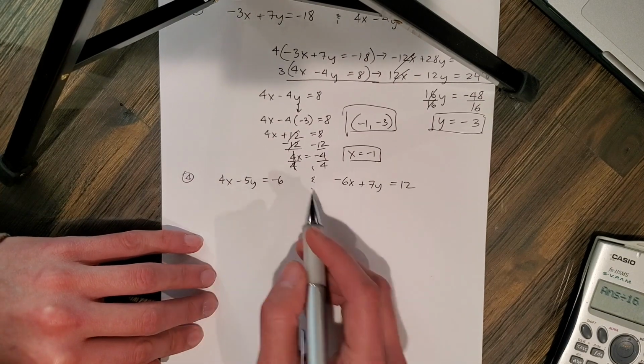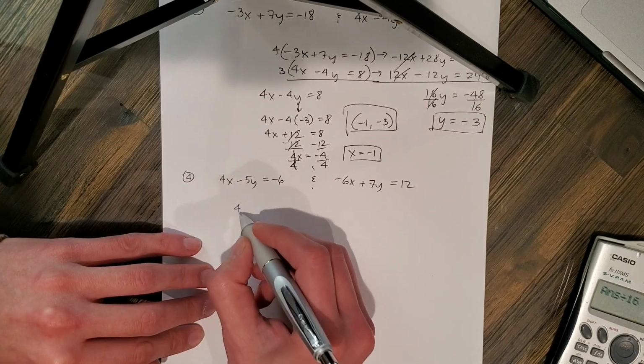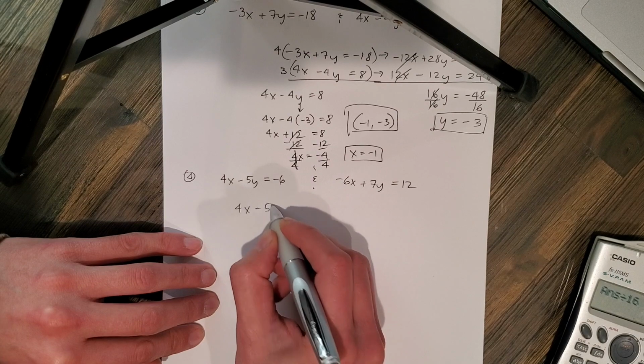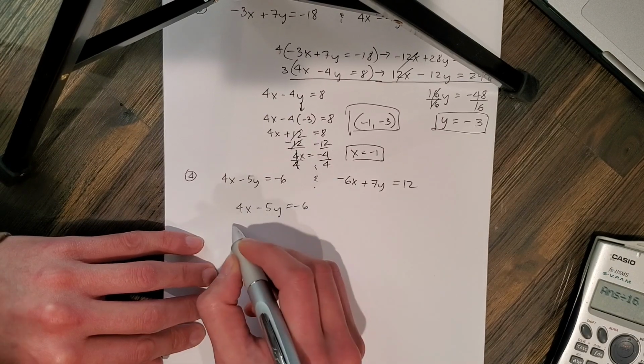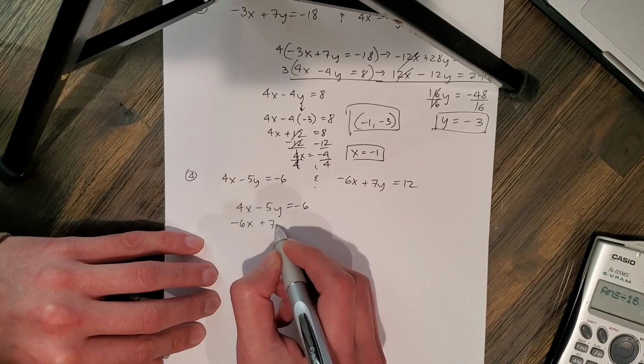Now, next one here. Let's do the same thing again here. So we have 4x minus 5y equals negative 6. And then negative 6x plus 7y equals 12.